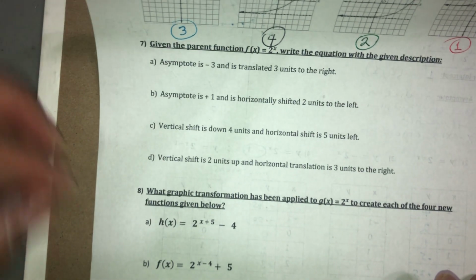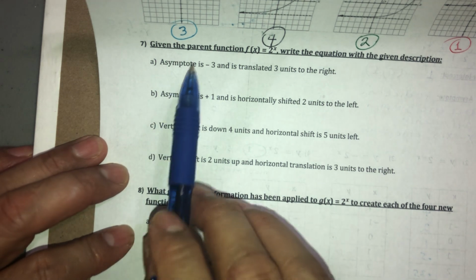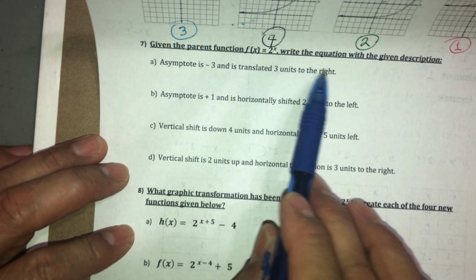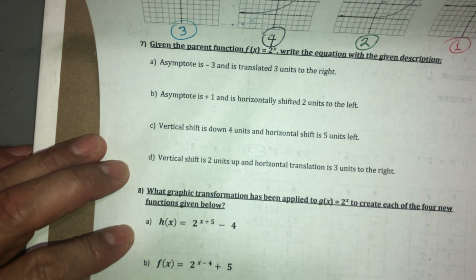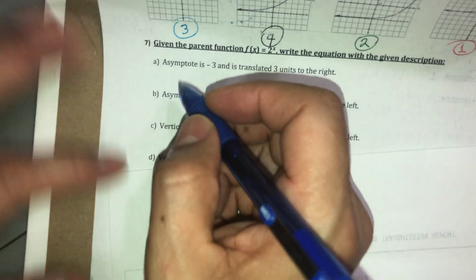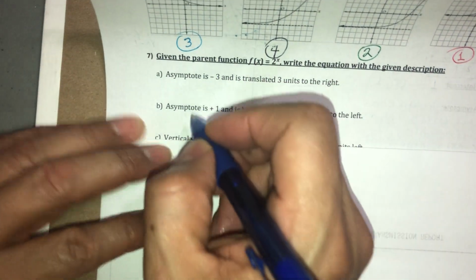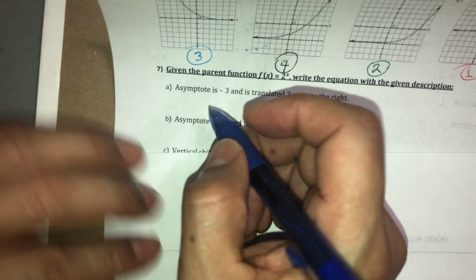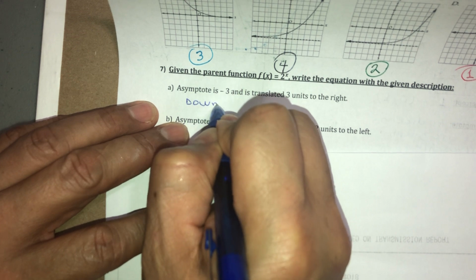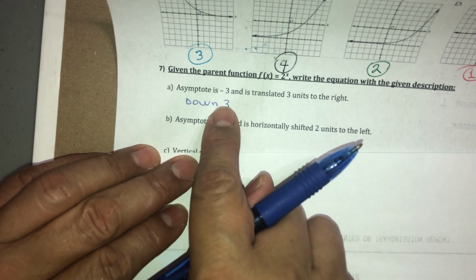Now, let's go to this one. Given the parent function f of x equals 2 to the x, remember parent function, write the equation with the given descriptions. Okay, now, remember, when we're talking about the asymptote, that means that it goes down, down 3 because it's -3.